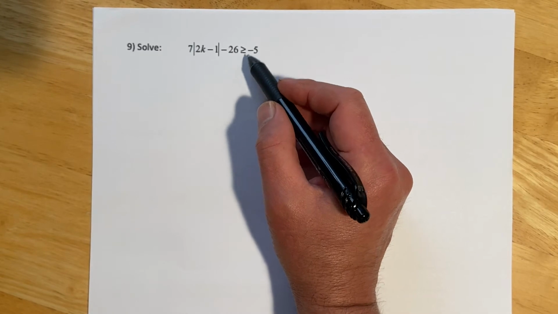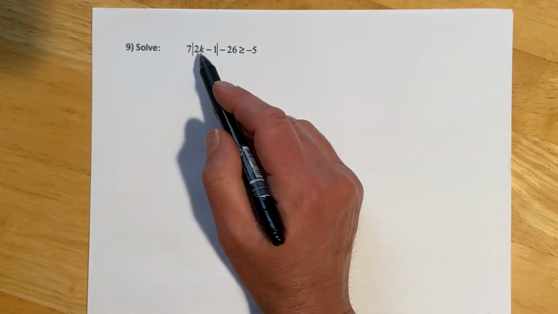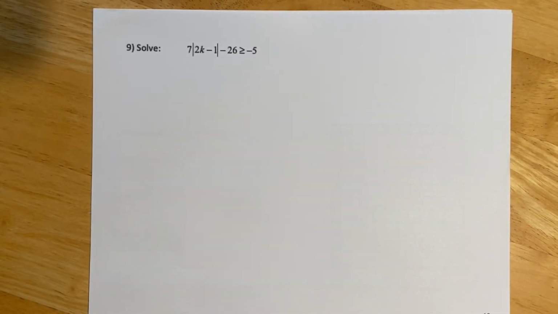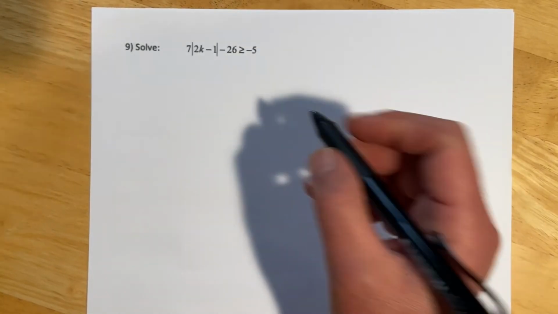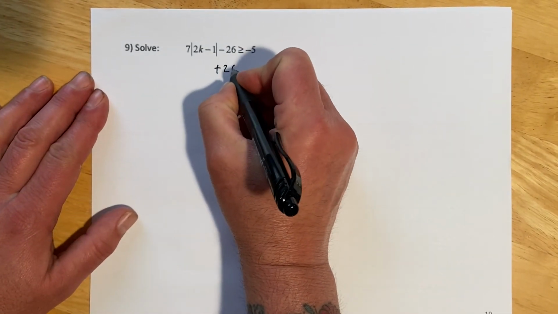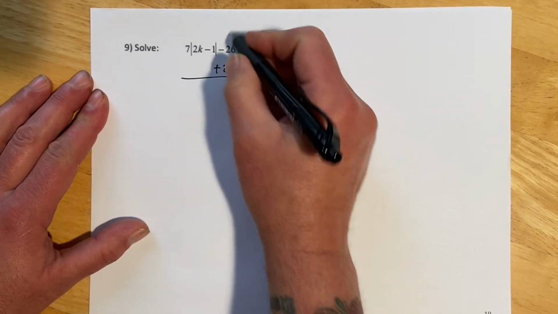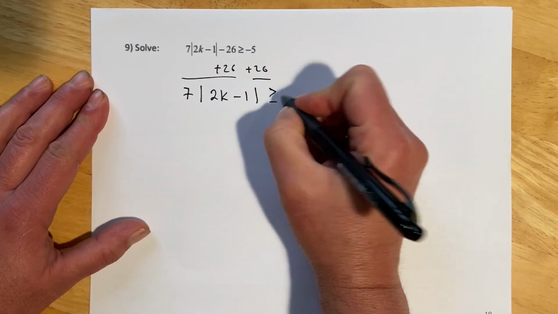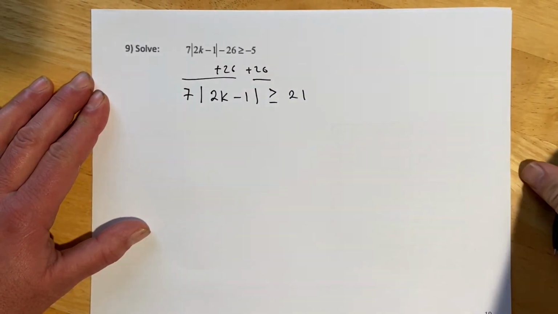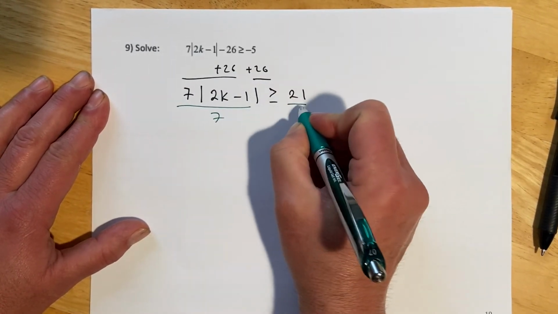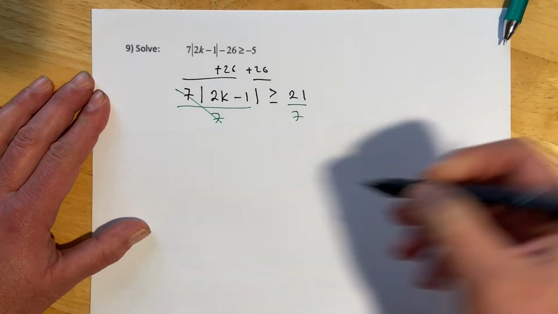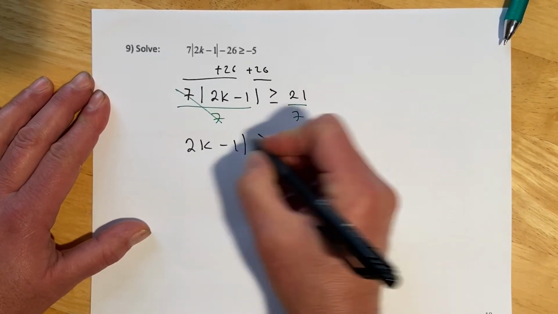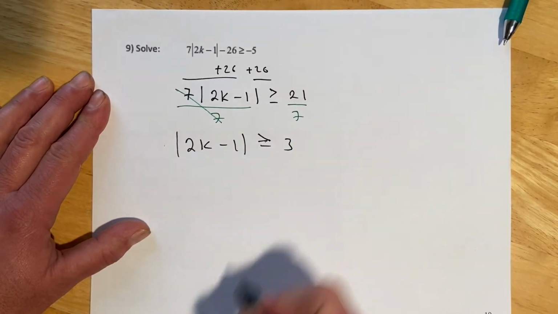Okay, so for number 9, this one we're not trying to graph, we're just trying to solve. And you can see graphing this would not be that pleasant, so that's where having the algebraic method is totally good. So let's get the absolute value by itself. So add that 26 to both sides. So that gives us 7, and then 2k minus 1 greater than or equal to 21. That is convenient. So we'll divide out the 7 there. And absolute value 2k minus 1 is greater than or equal to 3.